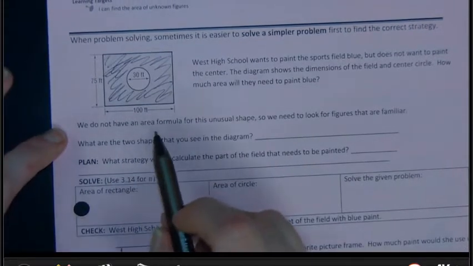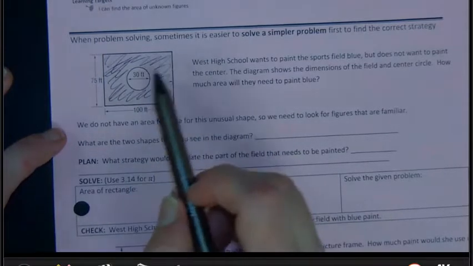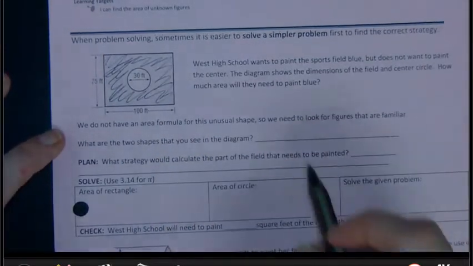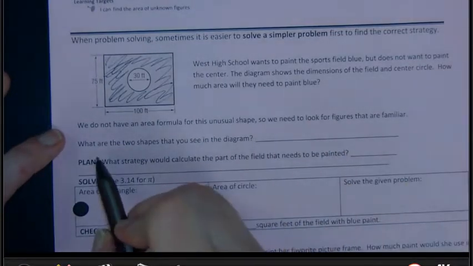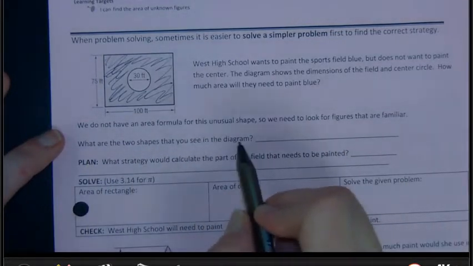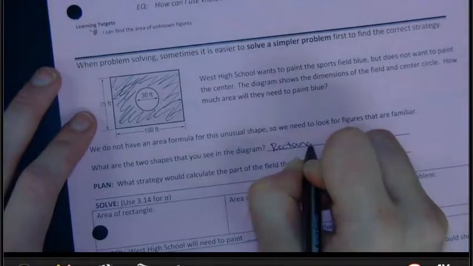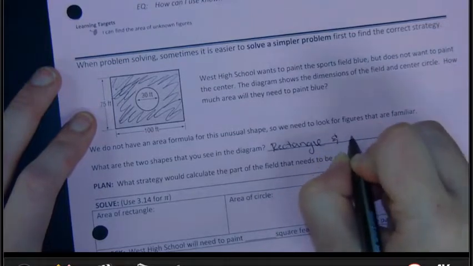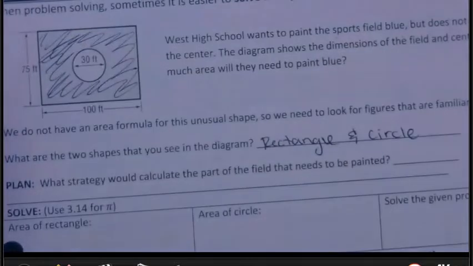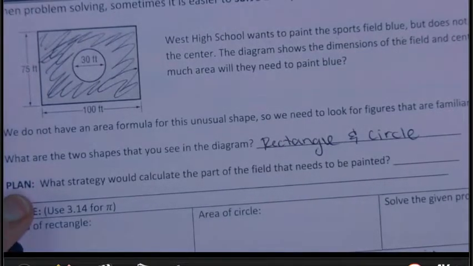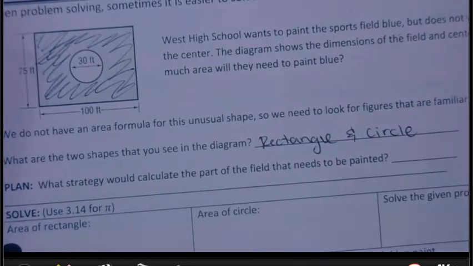So we do not have an area formula for this unusual shape. It kind of looks like a square or rectangle with a hole in the middle, almost like a donut just with edges. So we need to look for figures that are familiar. What are the two shapes that you see in the diagram? Well, the first shape I see is a rectangle, and the second shape I see is a circle. So what strategy would calculate the part of the field that needs to be painted?